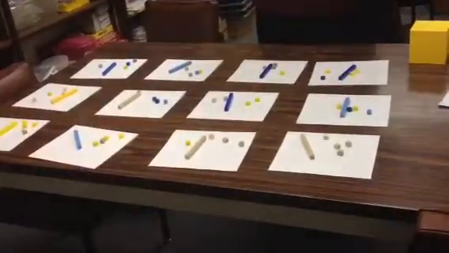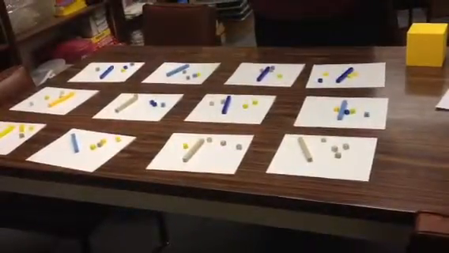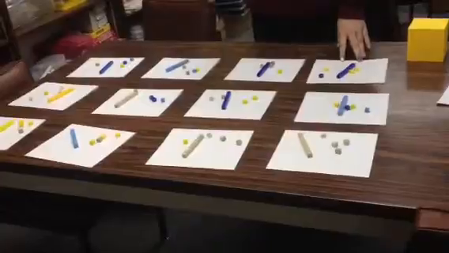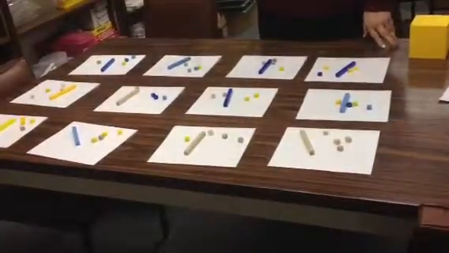So 168 can be divided evenly by 12 because you can put 14 footballs into each of the schools.